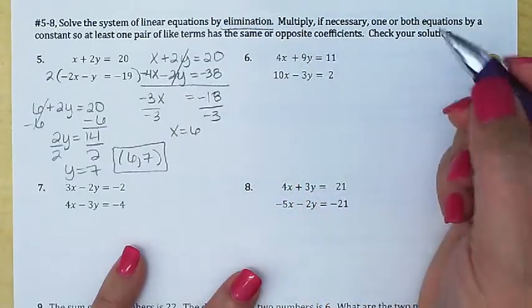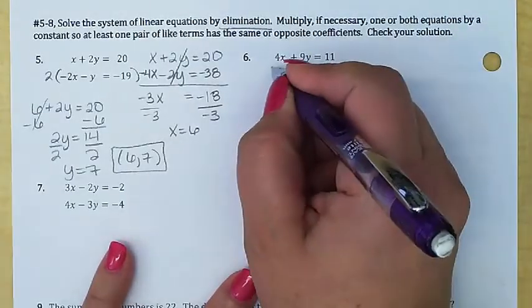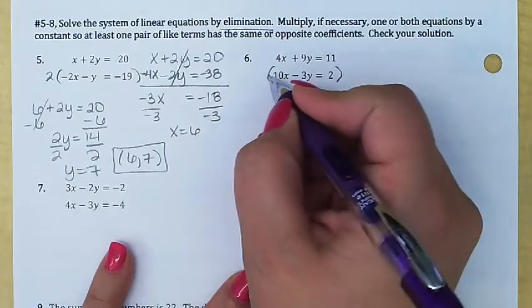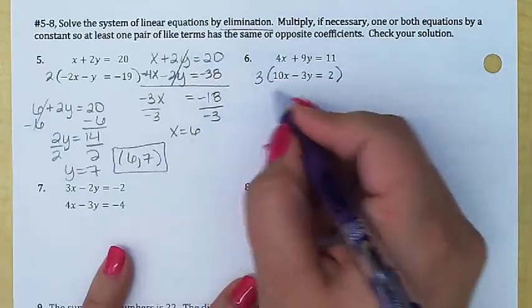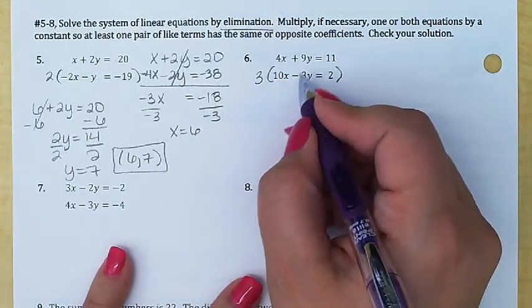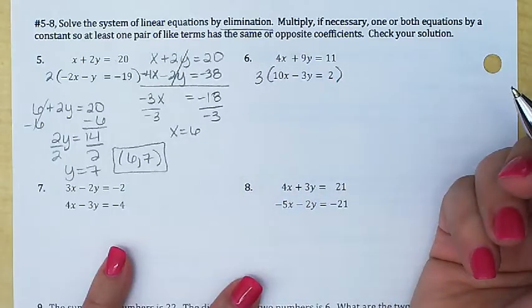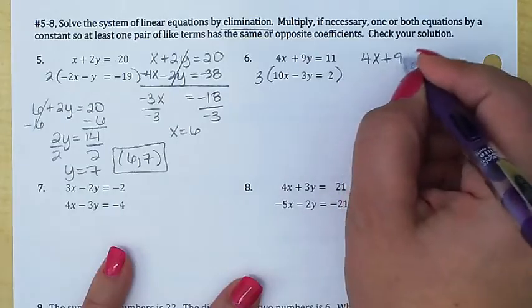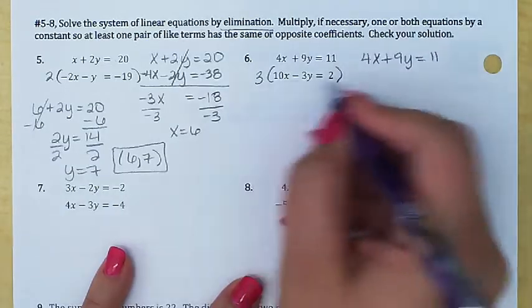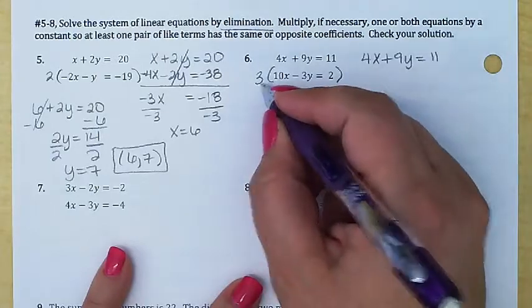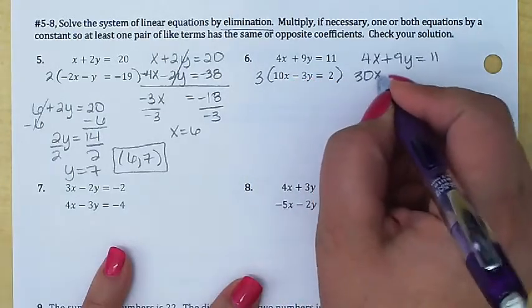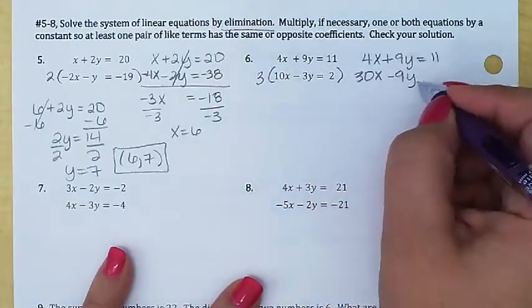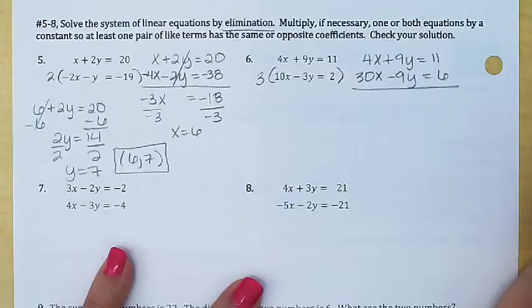For all those reasons, I think I'm going to go for the y value. And what would I need to multiply this whole thing by so that I could get that matching 9? Well, I would multiply by 3. Because 3 times a negative 3 is going to be a negative 9. That's what I want to have there. Okay, so again, I'm going to leave the top one alone. On the bottom, I'm going to triple everything. So 3 times 10x is 30x. 3 times negative 3 is a negative 9y. And 3 times 2 is 6.